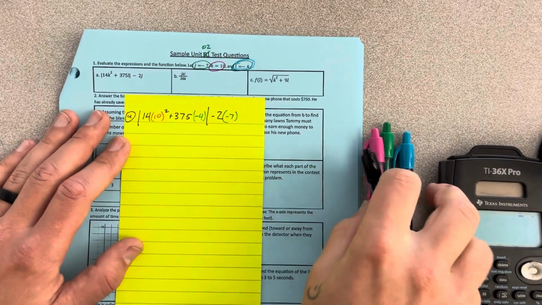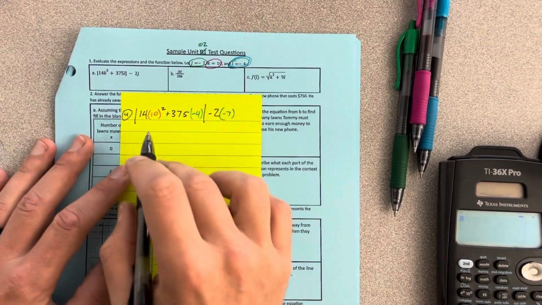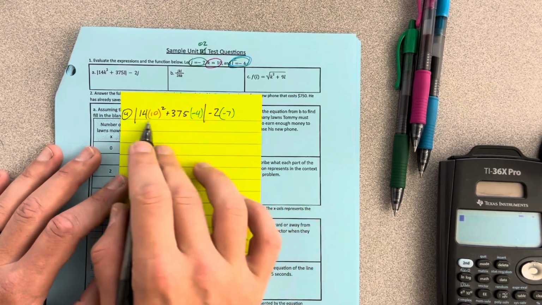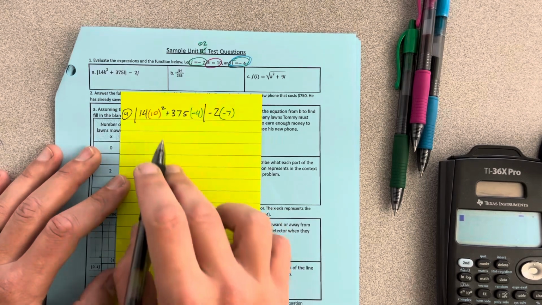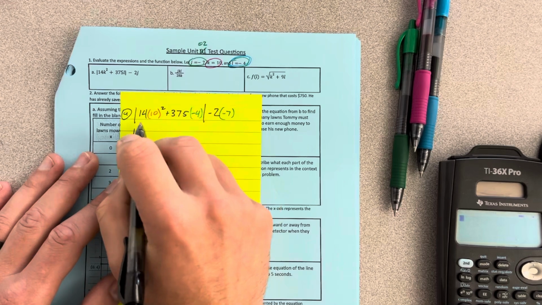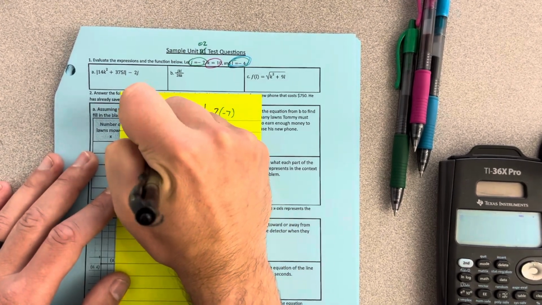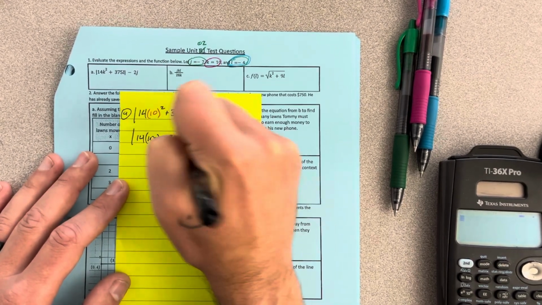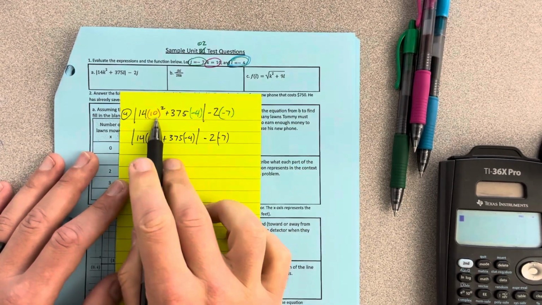Okay, so now we just play a careful game of PEMDAS. Easier said than done, I know, but let's do this. First we're going to work on everything that's grouped together, everything in the absolute value symbols. Exponents will be first, then we'll do some multiplication. Of course, please have your calculators handy. So now we have the absolute value of 14 times 10 squared. Well, 10 squared is 100, plus 375 times -4, close the absolute value, minus 2 times -7. All we did is 10 squared here.